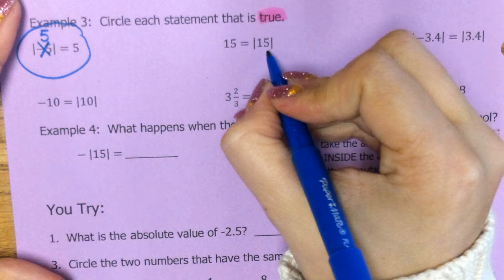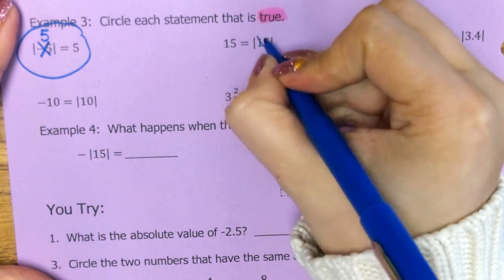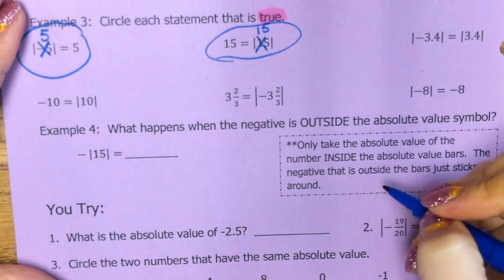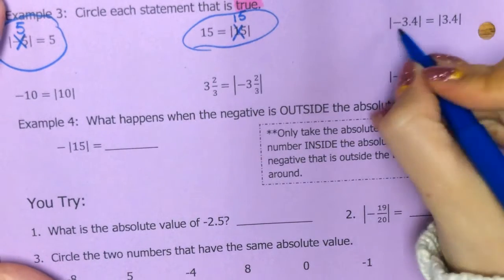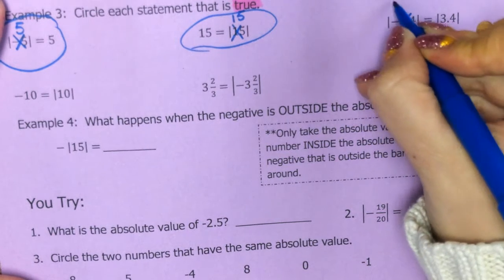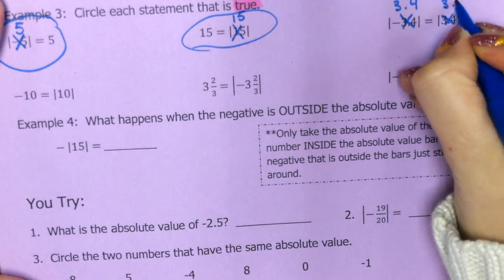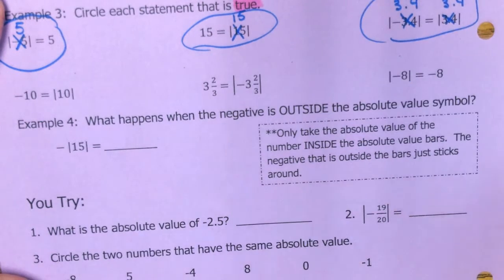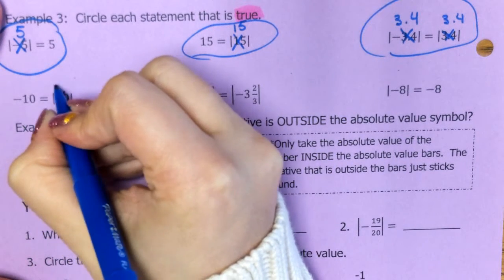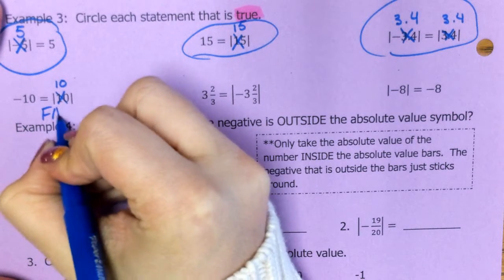Next one, I have to solve the absolute value. It does not matter which side of the equal sign I find the absolute value bars. That's where I'm going to cross out the number and put the positive above. 15 does equal 15. Now, what about the absolute values on both sides? Let's solve them. Absolute value of negative 3.4 is simply 3.4. And the absolute value of positive 3.4 is also 3.4. Those two are equal. The next one, the absolute value of 10 is 10. Negative 10 is not equal to 10. This one is false.